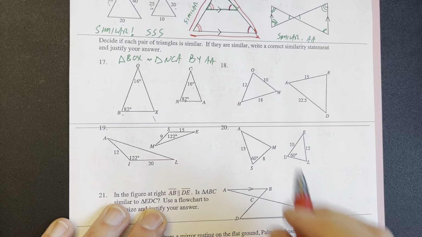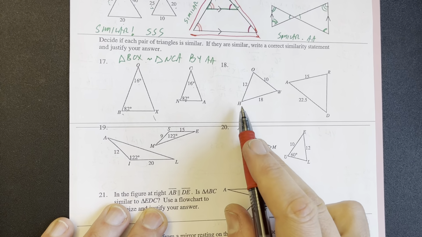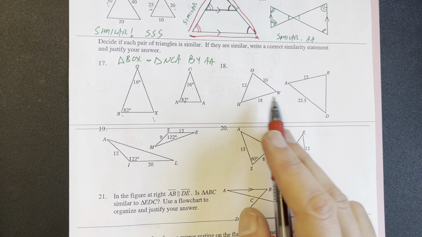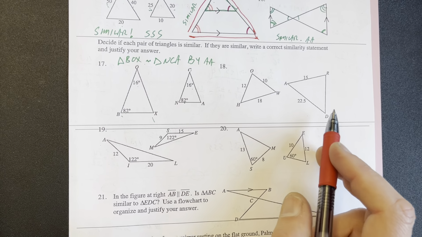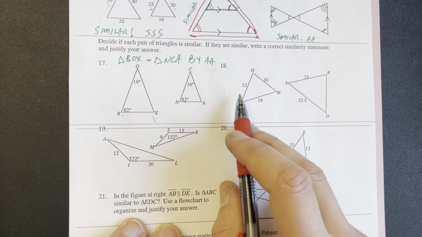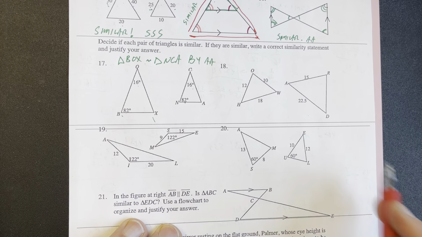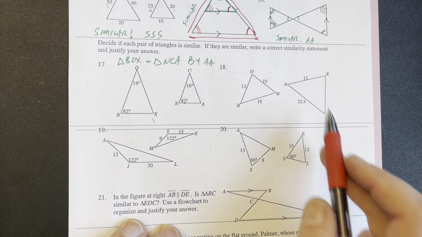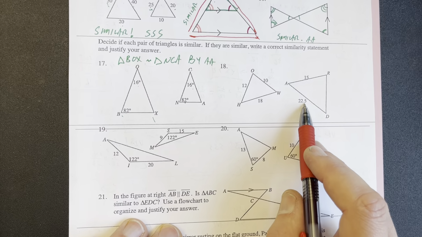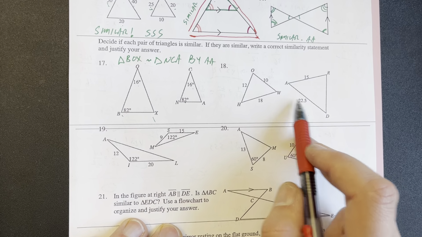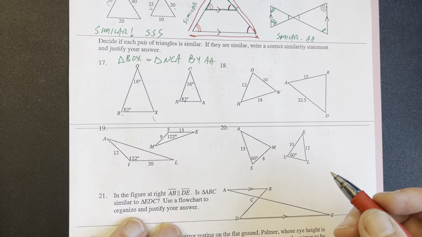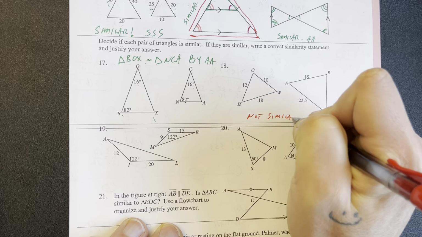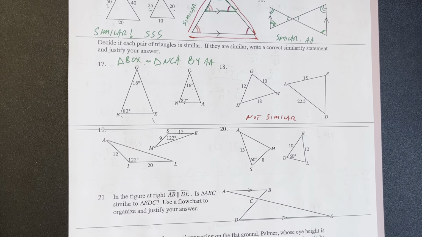Next one, 2 different triangles here. Let's see, let's kind of make a game plan here. I'm not convinced that these are similar. This one we have 3 side lengths, this one we only have 2. Yeah, so if we did 12 over 15, I just don't think there's a way to make this work. So 15 over 10 would have to have the same ratio as 22.5 over 12, and that's just not the case. So this one's not similar. Not similar as much as we want them to be.